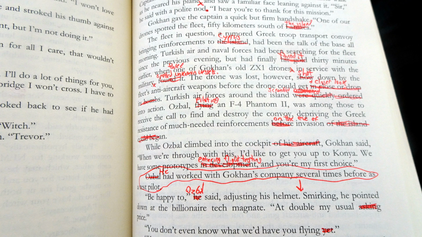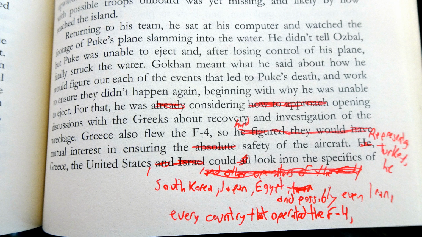Oh my goodness, here again you could see a lot of changes I'm making. I do not think I will go through any of them. Right here I have this part where they're talking about operators of the F-4, which is a military jet. Originally at the bottom there you can see I listed a few countries like Greece, the United States, and Israel. But I decided I wanted to look into who actually operated the F-4 jet at the time that this book is set.